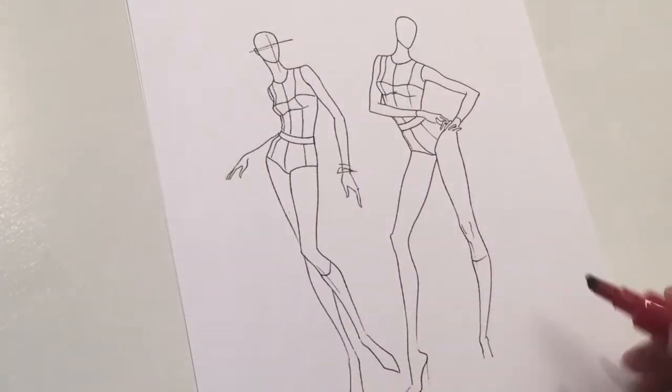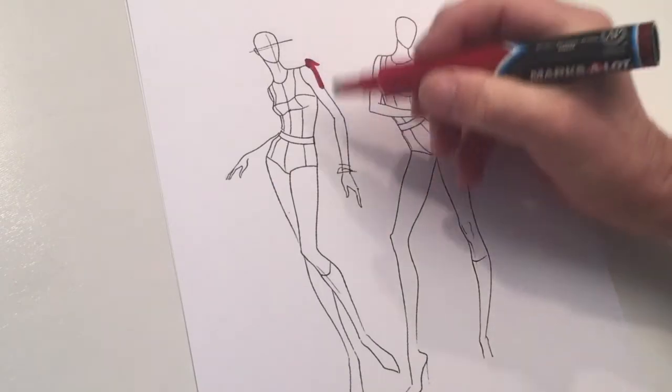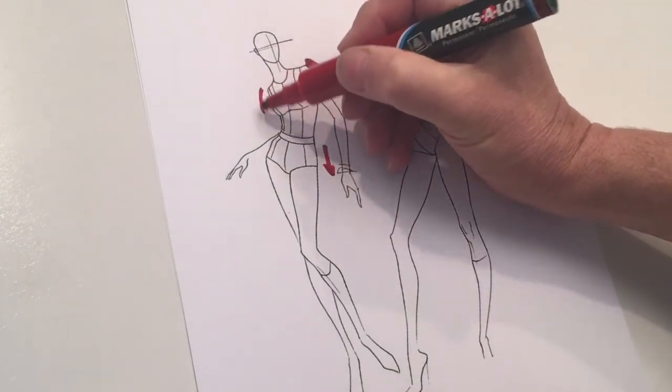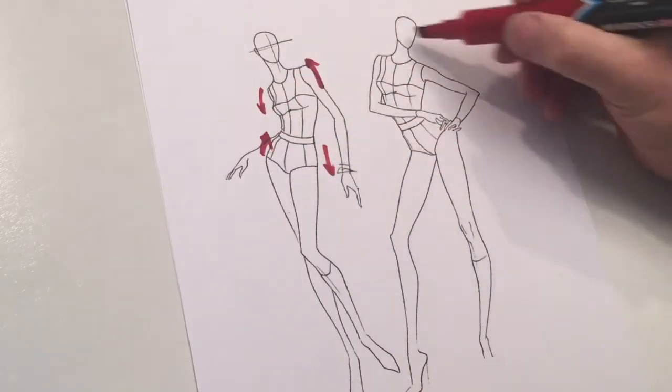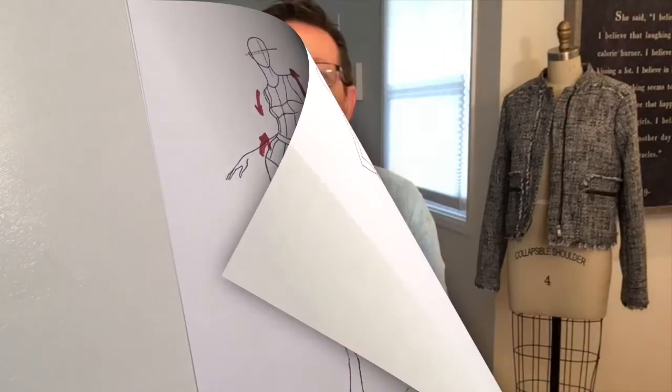Another way of showing you, see, when this shoulder goes up, this hip comes down. When this shoulder comes down, this hip goes up. And the same is true on this side as well. So that's how the body moves, okay?